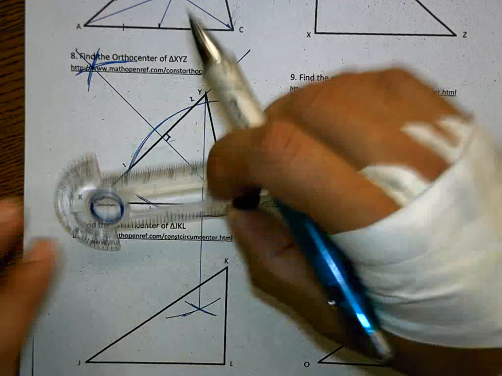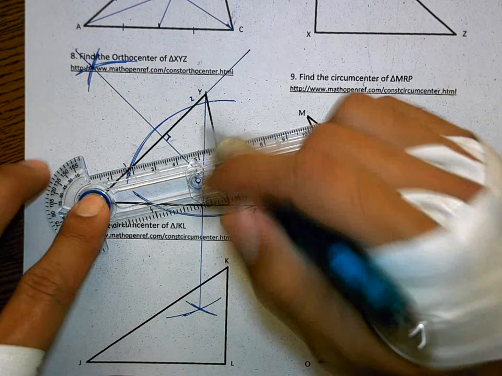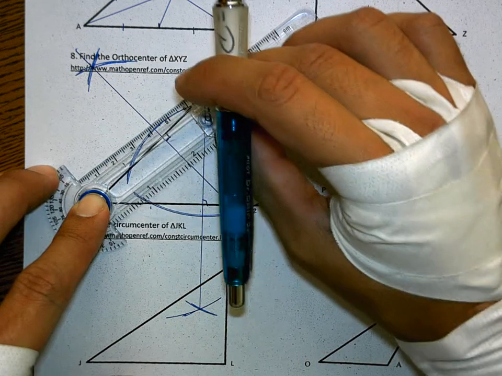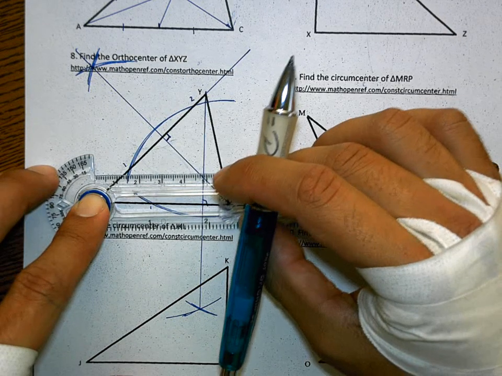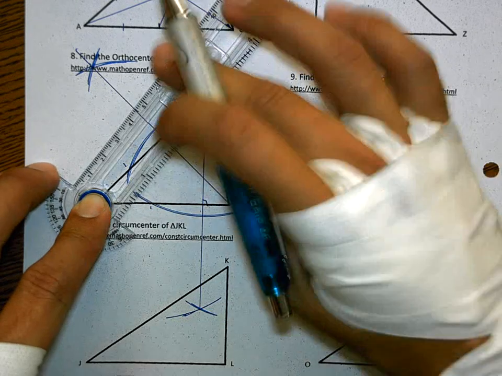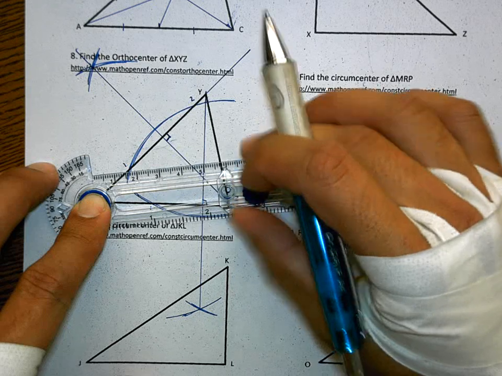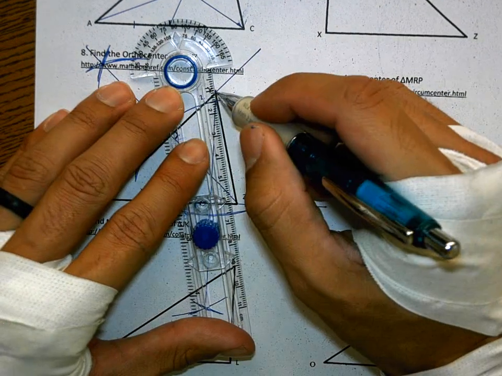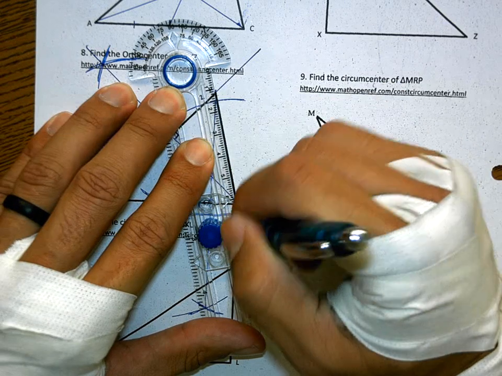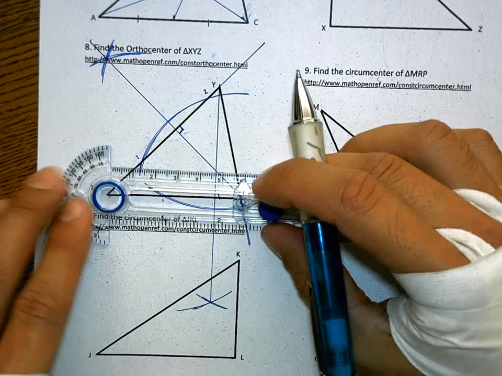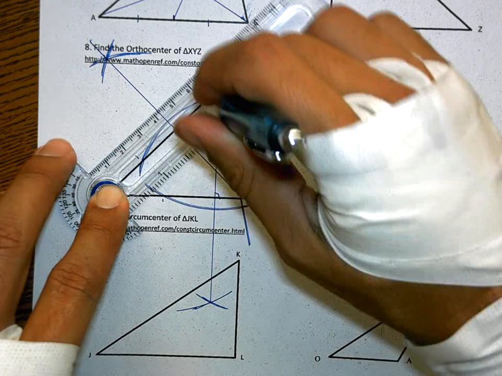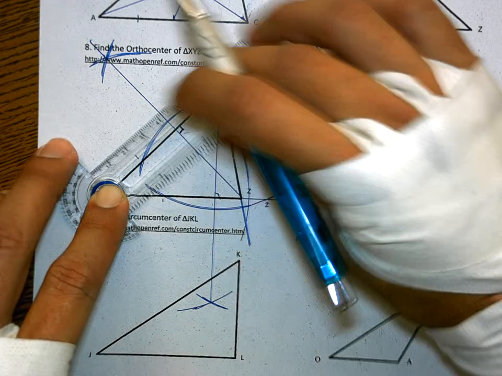And then, will I be able to make 2? I don't know. Let me see. I'm going to have to extend this side, aren't I? I will have to extend this side. Now what I can do is go a little bit past. Make my smiley face, put a 1 and a 2.